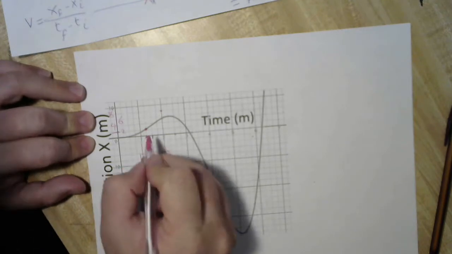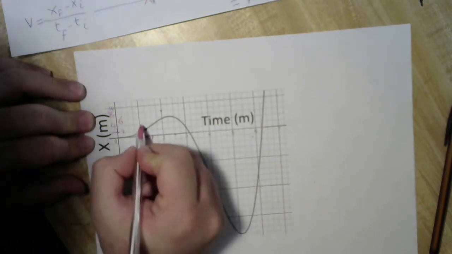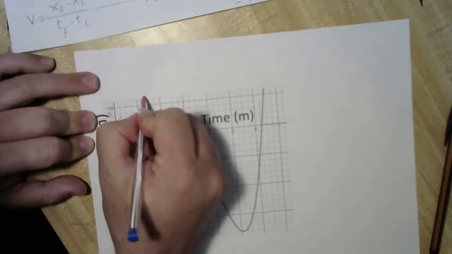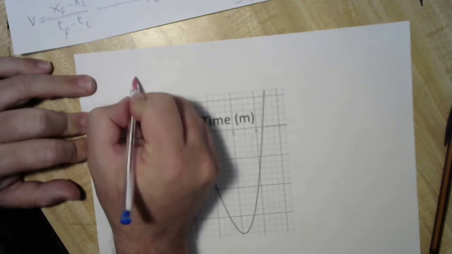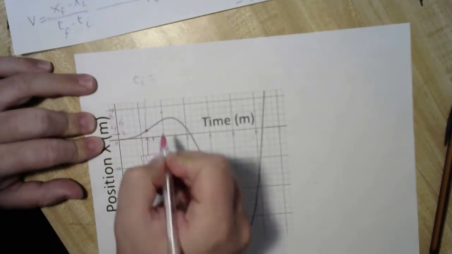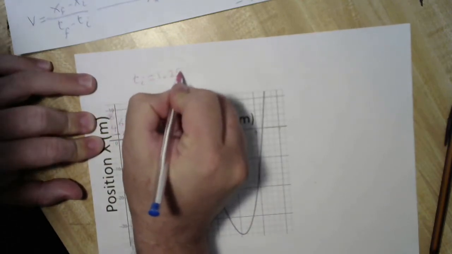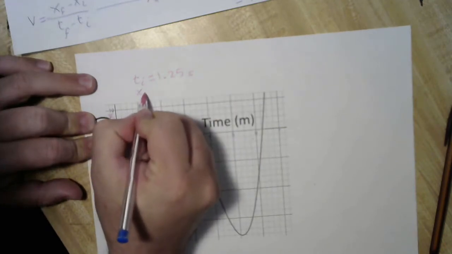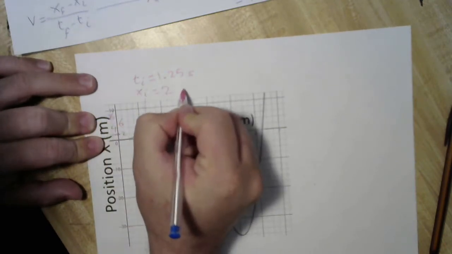It is easy to understand. This is my initial point. I have t initial equal to 1.25 seconds and x initial equal to 2 meters.